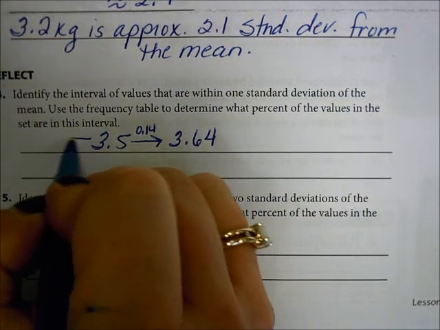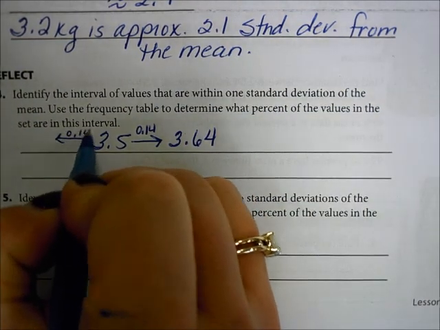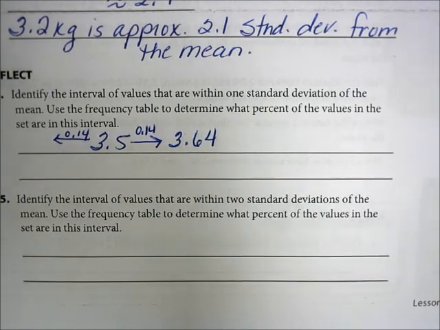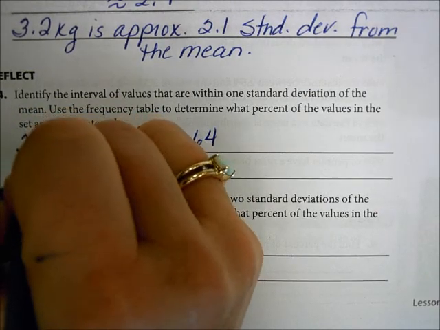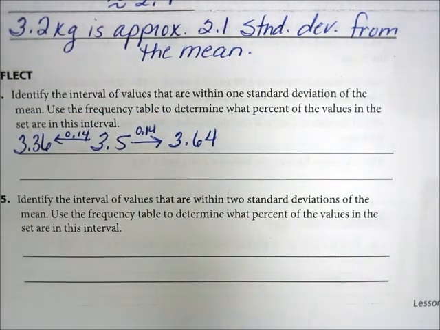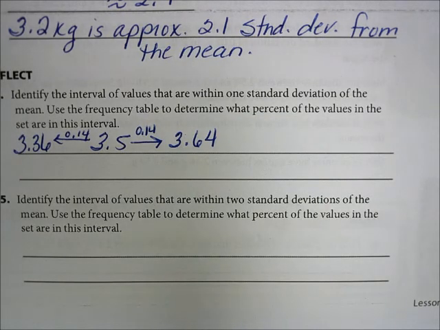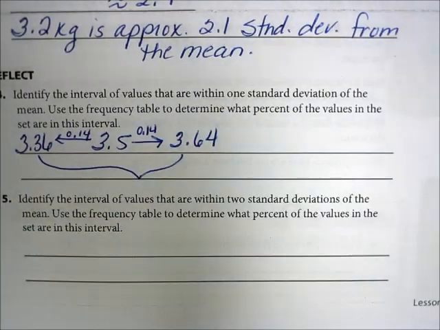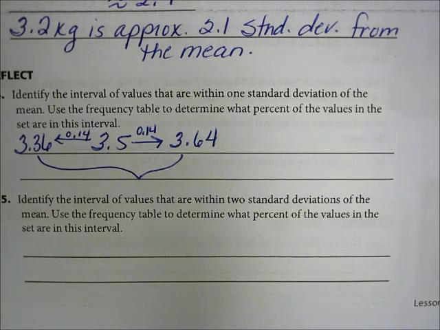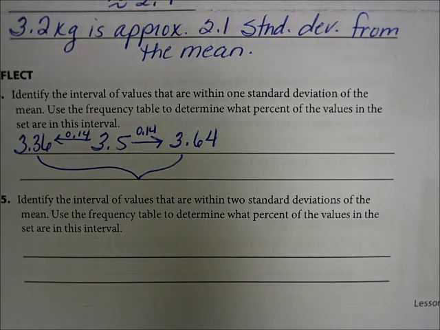Now, if I go 1 standard deviation below, 3.5 minus 0.14 is 3.36. So when the question says, identify the interval of values that are within 1 standard deviation, that's my range, from 3.36 to 3.64. Everything in between those are 1 standard deviation from the mean. That's the first part of the question.